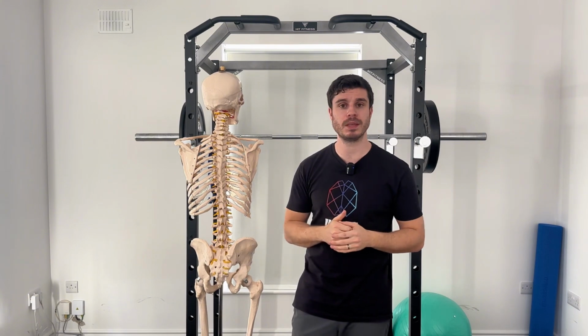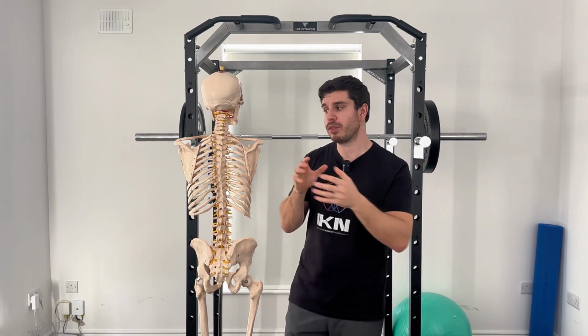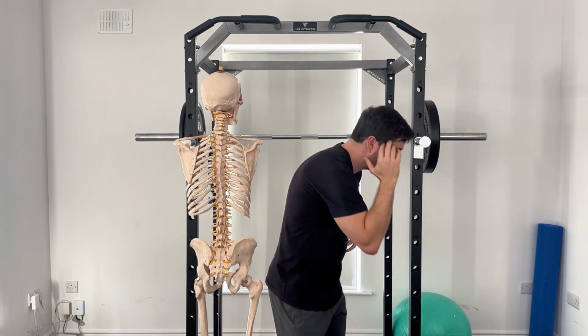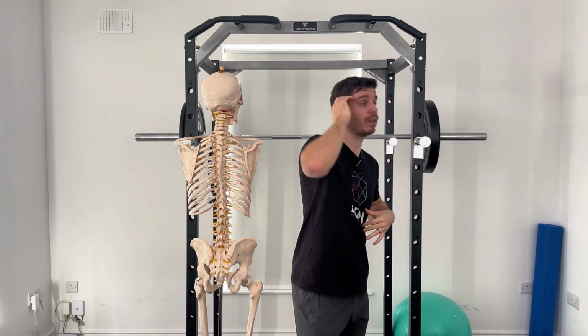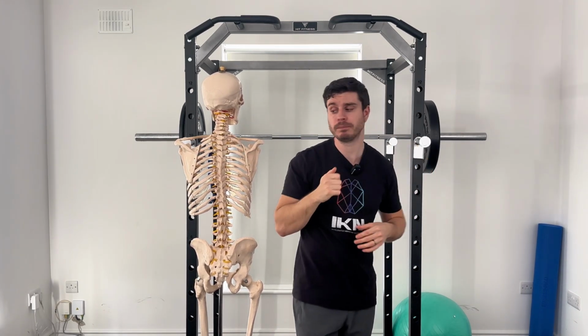But I think what happens in that situation is that we tend to lose that thoracic spine rotation on a vertical axis, and we tend to see clients just flexing at the thoracic spine or extending at the thoracic spine or getting a lot of contribution from the scapula, okay?